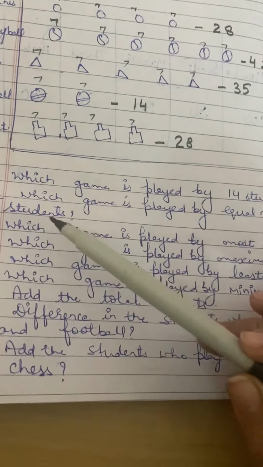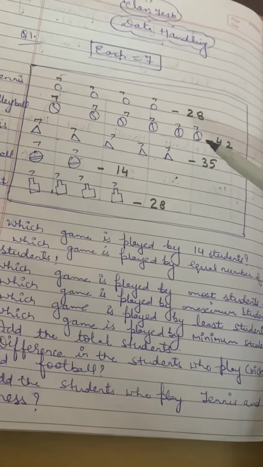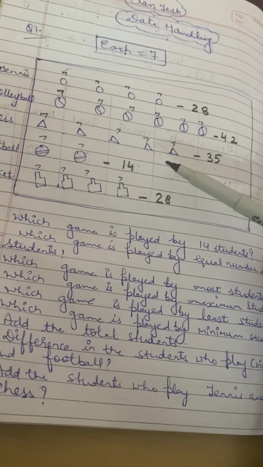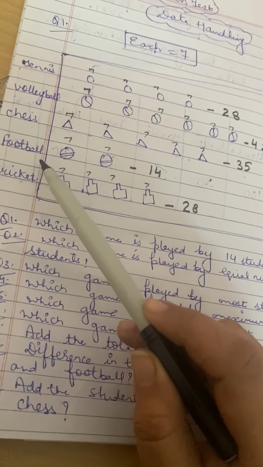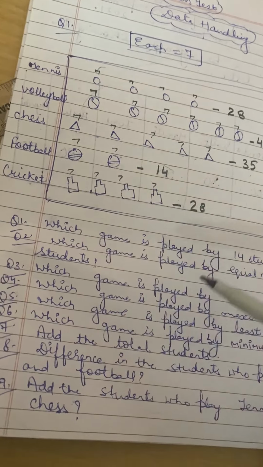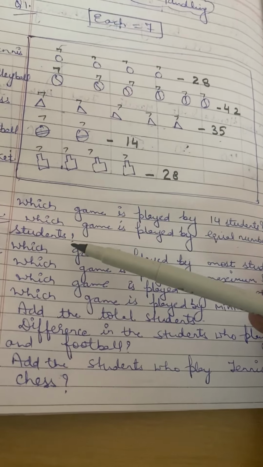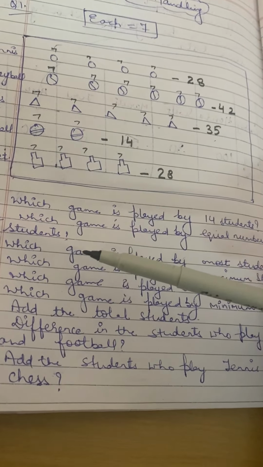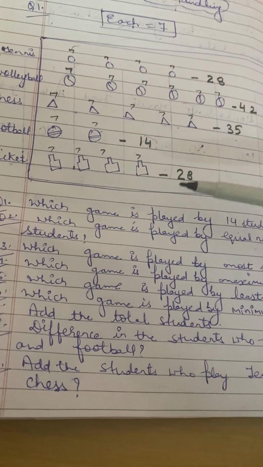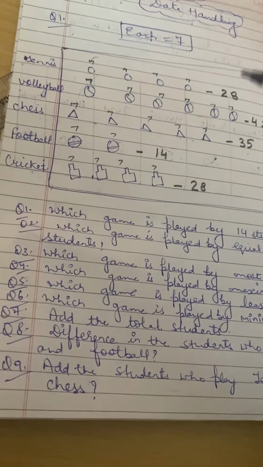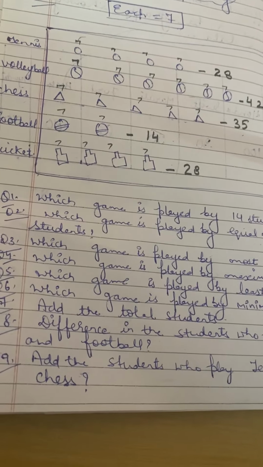First question. Which game is played by 14 students? Now see, here 28, 42, 35, 14. So which game is played? We will give only a one word answer, that is football. Now second question. Which game is played by an equal number of students? Are there any equal number of students who are playing the game? See, here also 28 is there, here also 28. So which games? Yes, tennis and cricket students are equal in number.